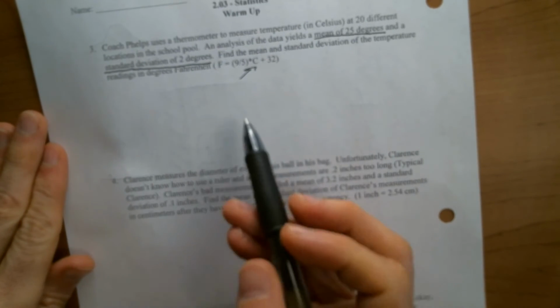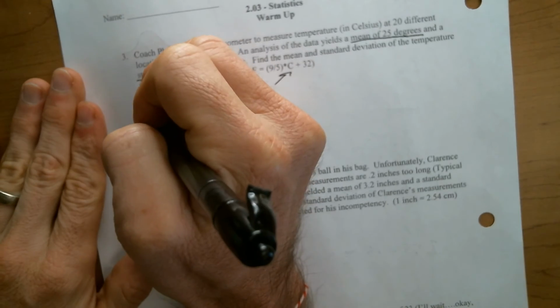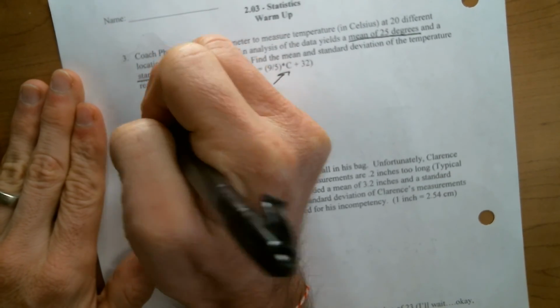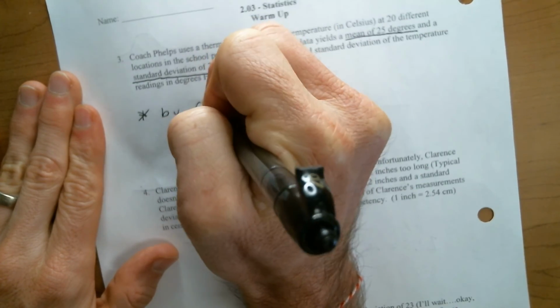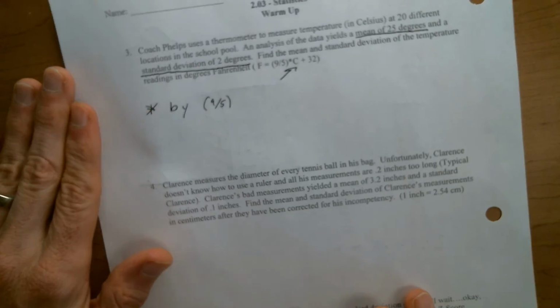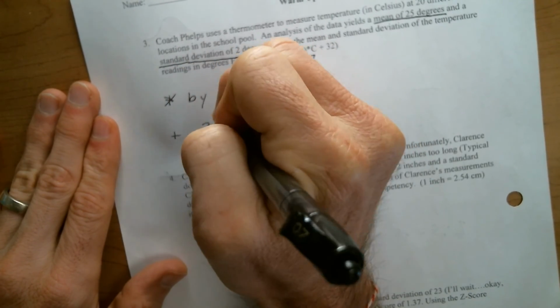So what is that going to do to our mean? What is that going to do to our standard deviation? How are those two things going to change? So this formula is really a series of transformations. All right, we've got two transformations right here. One transformation is to multiply by 9/5, and the other transformation is to add 32.